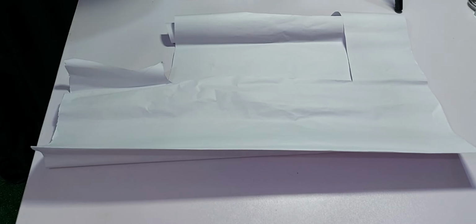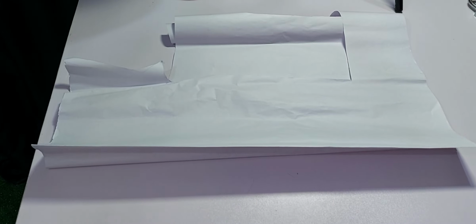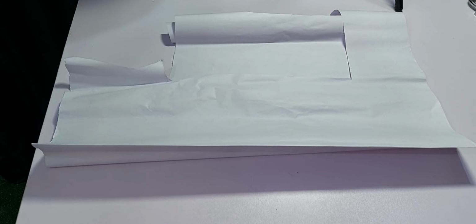So we want to cut a pencil skirt. We're cutting a pencil skirt. We are using waist 21, hip 24, and the skirt length is 15.